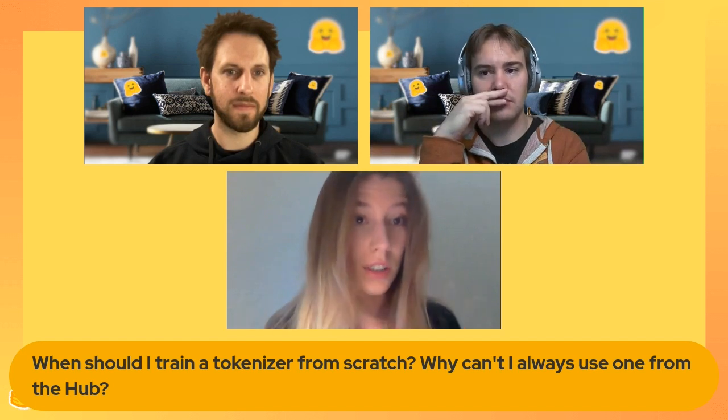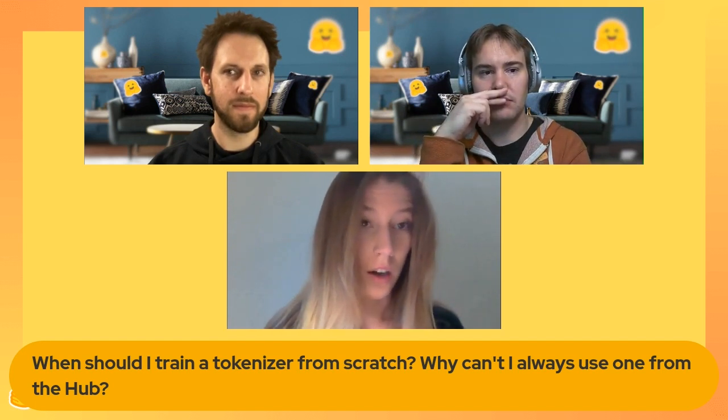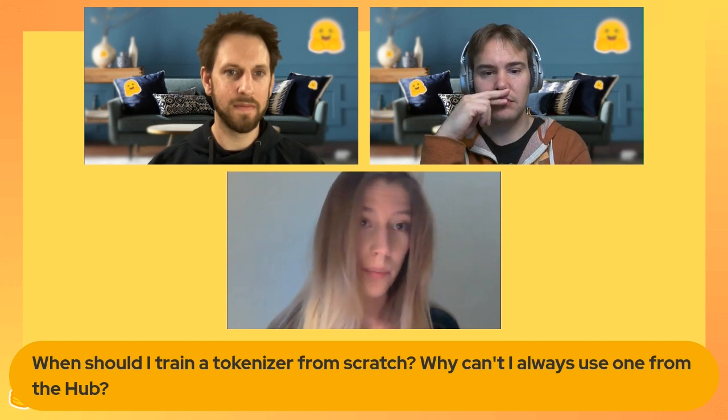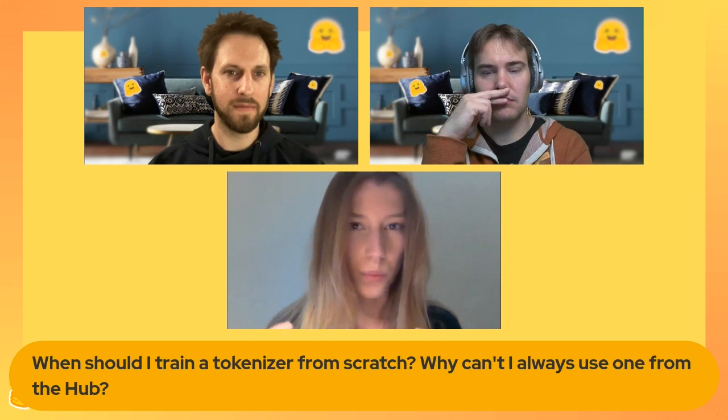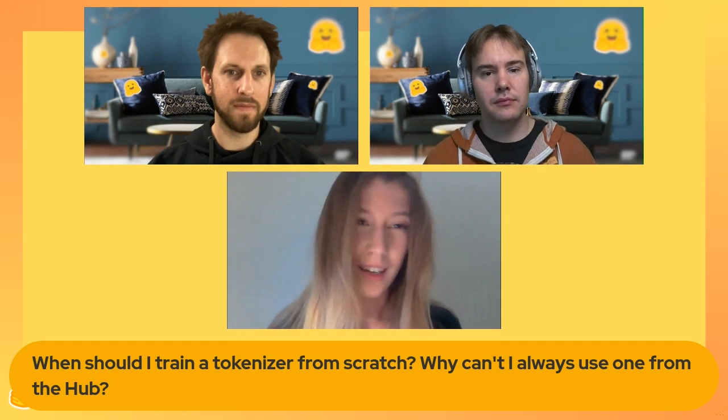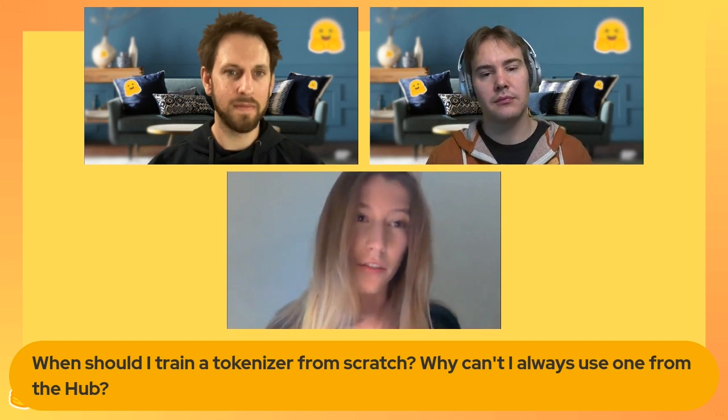But it also needs to be adapted to the data. For example, you can try different tokenizers on your data, and if you see that the splitting is really weird, the text is split into a lot of tokens, it might not be really fitted to your data.